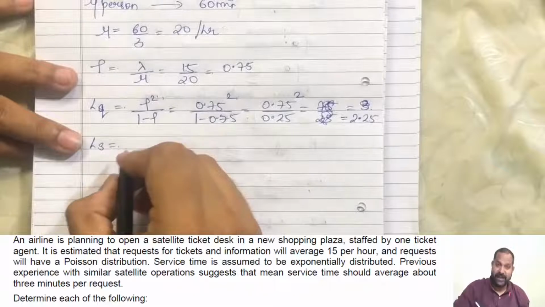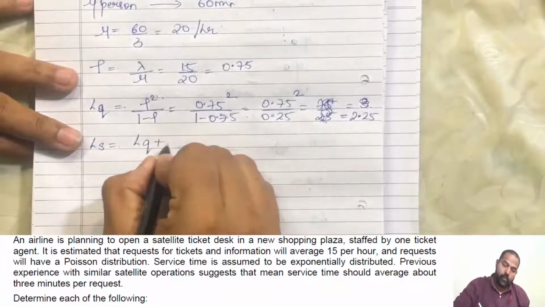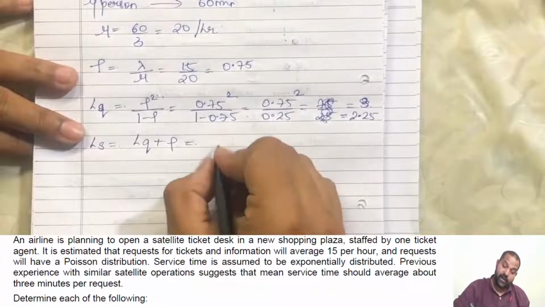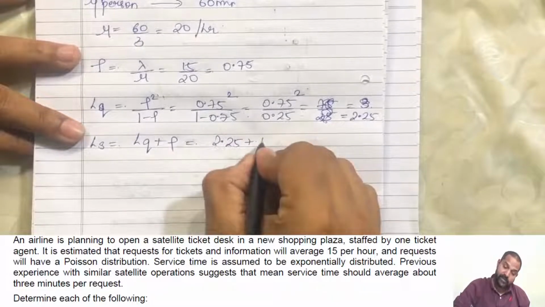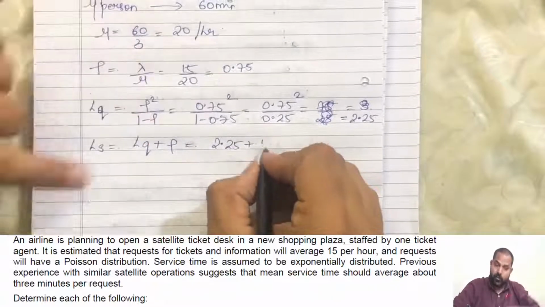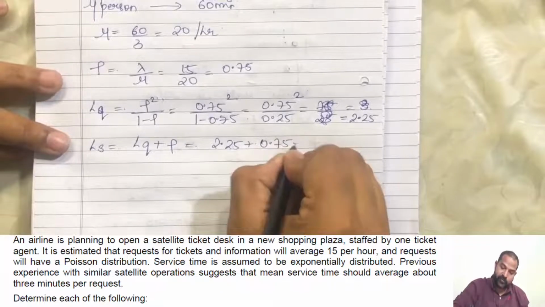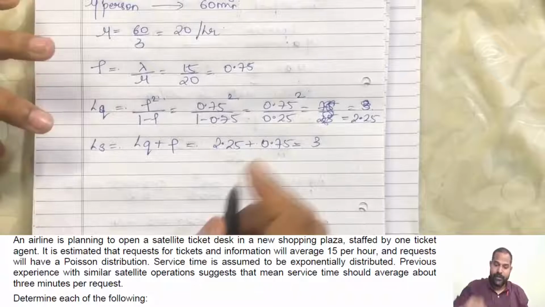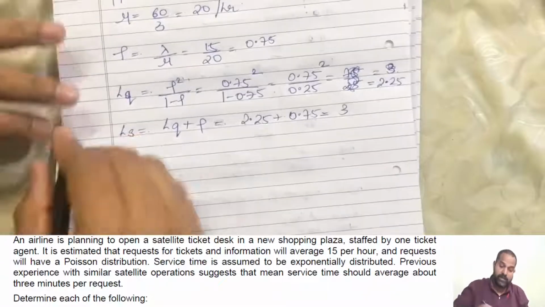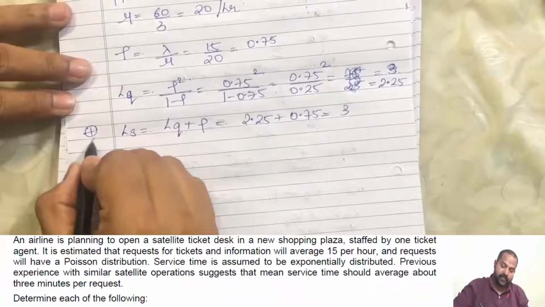How many in the entire system? Well, the queue plus the person that is getting served. The queue is of 2.25 people plus the person getting served is rho, which is 0.75. So which means a total of 3 people. But you get the idea. So what it means is 3 people in the system. So this is how, when you see it, you will see it like this.